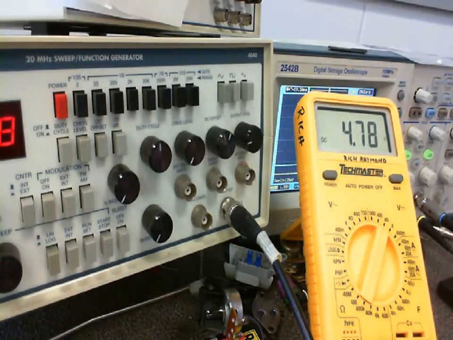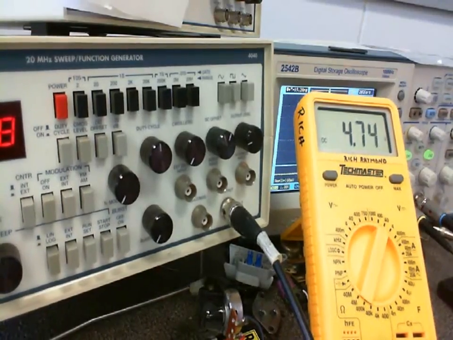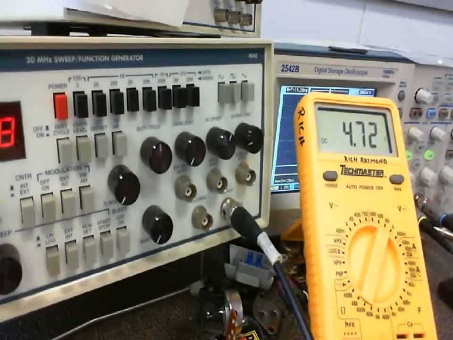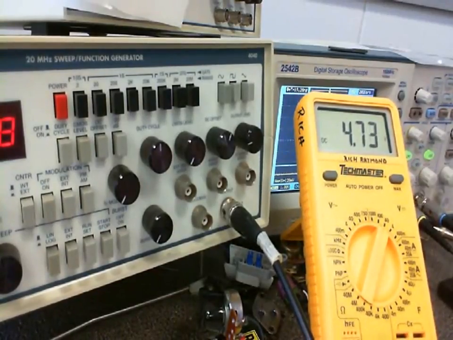I'm melting my breadboard. Yeah, when it started going the opposite direction, I said what's going on. The breadboards are nice and shiny now.